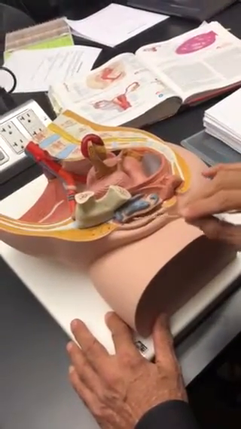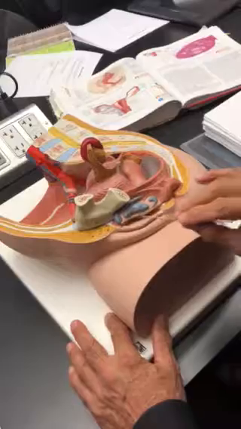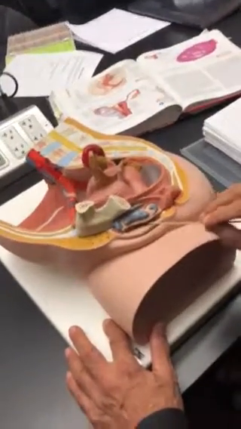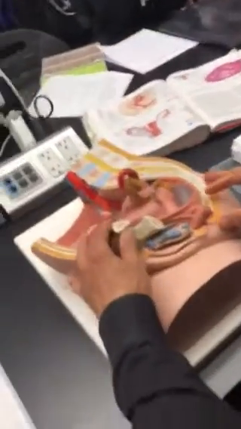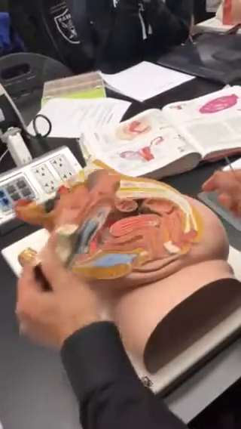Between the two labia minora, we call it the vestibule. Many things open up right here, including the urethra and paraurethral glands and other glands. Okay, so let me remove this here temporarily.